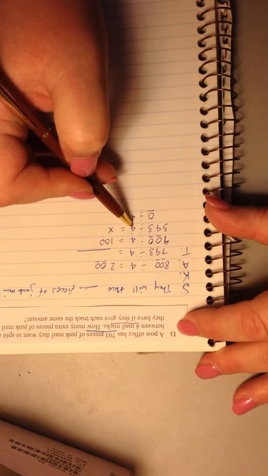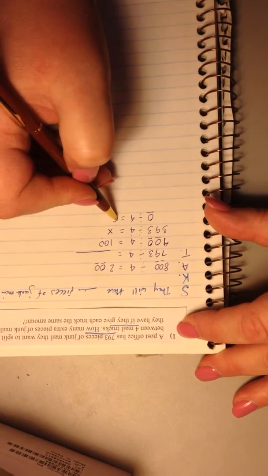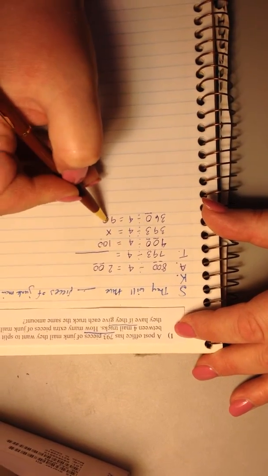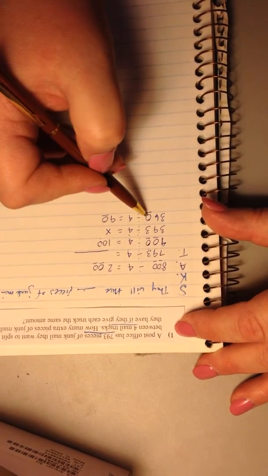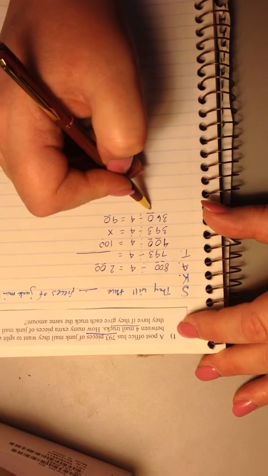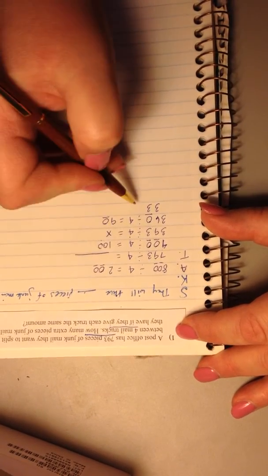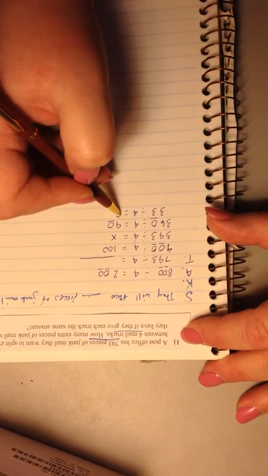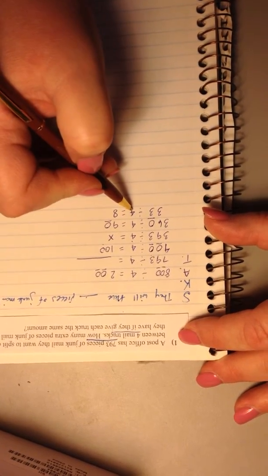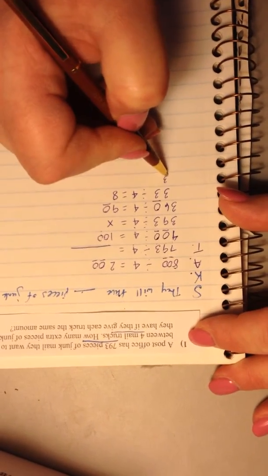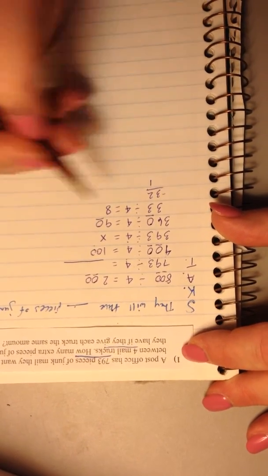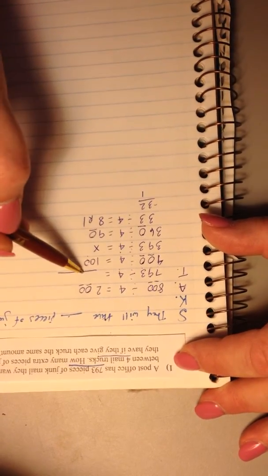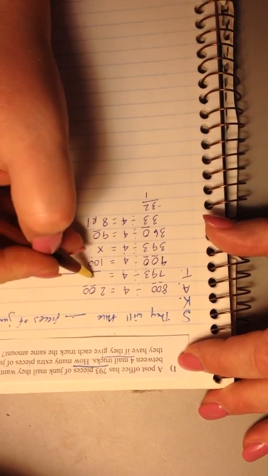And I know that 4 goes into 39 9 times. 4 times 9 is 36. Add my magic 0 over on this side. Now I've used 360 of them, so I'm going to subtract again. I have 33 left. I do know how many 4s are in 33. I know that 8 4s are in 33. 4 times 8, if I need to write that down, is 32. Subtract that. That is my remainder of 1. So my final answer to this problem is 198 with a remainder of 1.